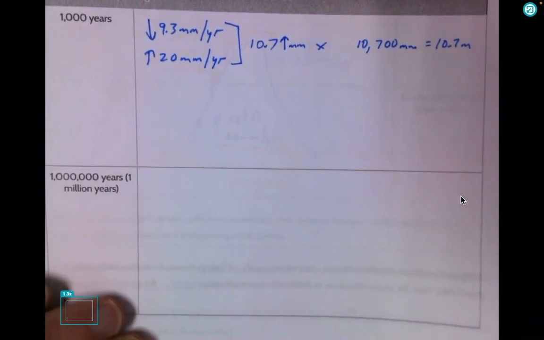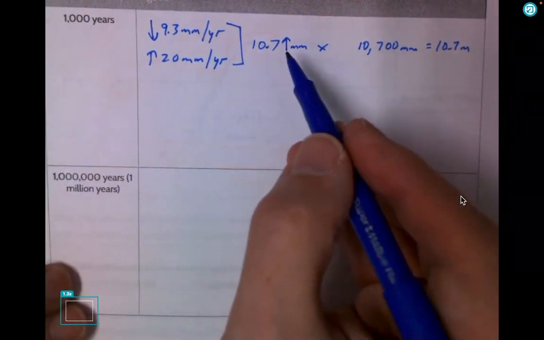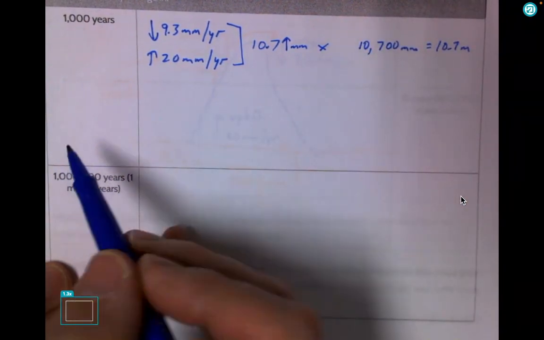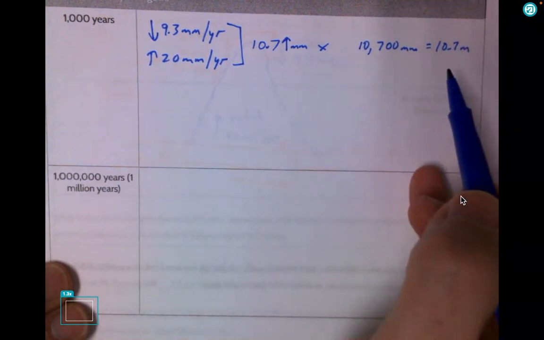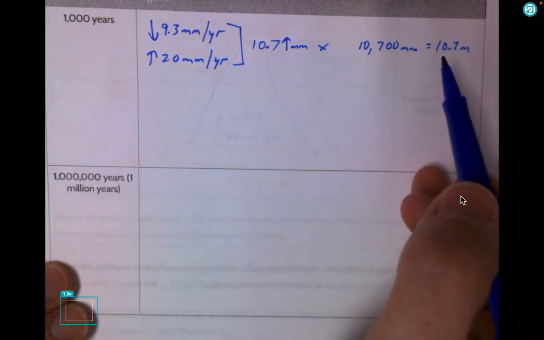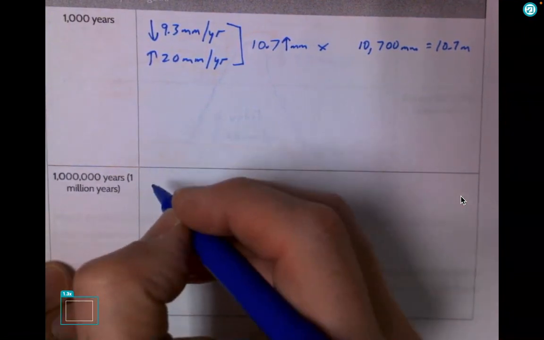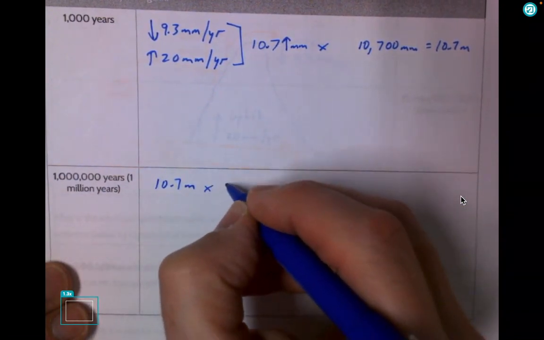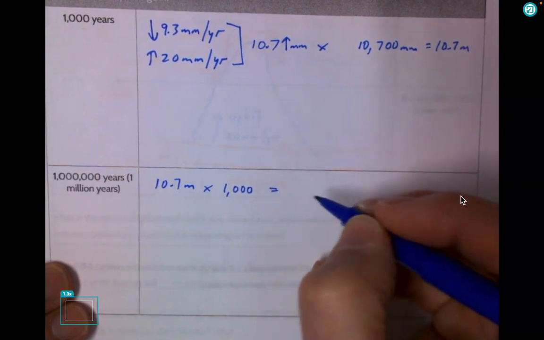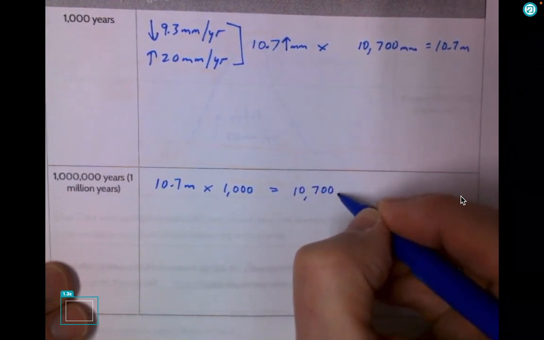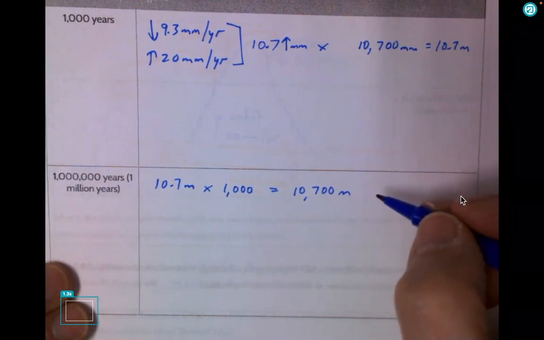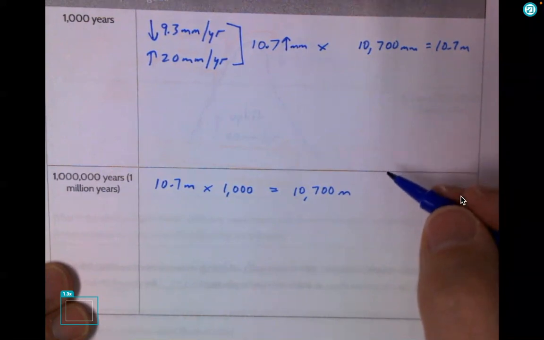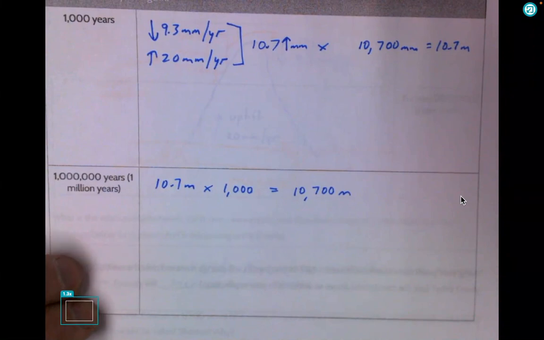How about in 1,000,000 years? Well, we could go back, we could multiply this by 1,000,000 and all that stuff. We could also use the fact that a million is really just 1,000 thousands. We've already figured out 1,000 years, so we're just going to multiply this answer by 1,000, and we'll get a million. So we're going to take 10.7 meters times 1,000. That will give us 10,700 meters. And that's going to be about 10 kilometers, which would be about 6 miles. So there's a huge difference there in a million years. Okay, so that's for that page.